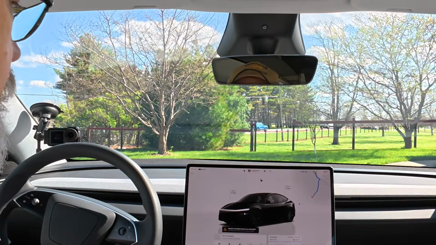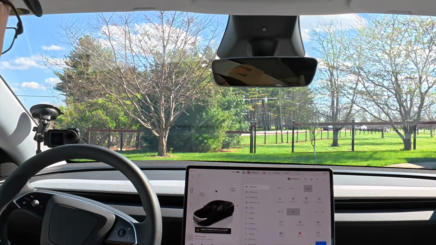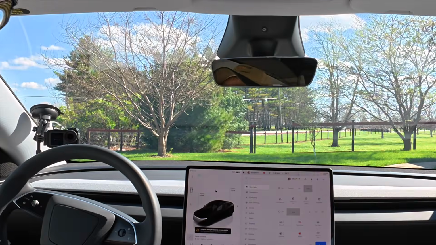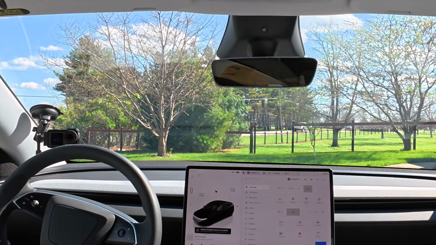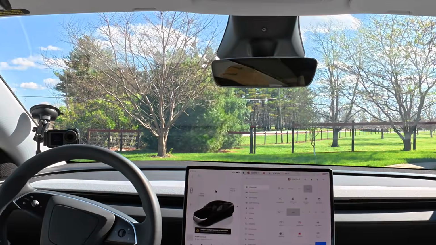Well, it looks like the hard reboot did not work. So my next option would be to do a full power down reset. I've never done one of those either, but I'm going to give that a try.